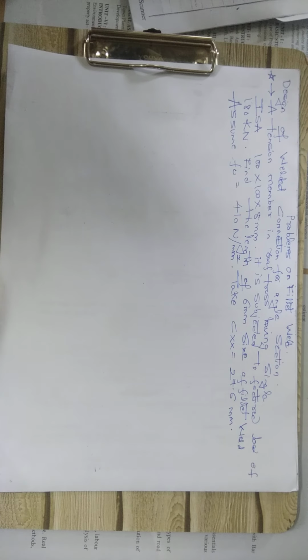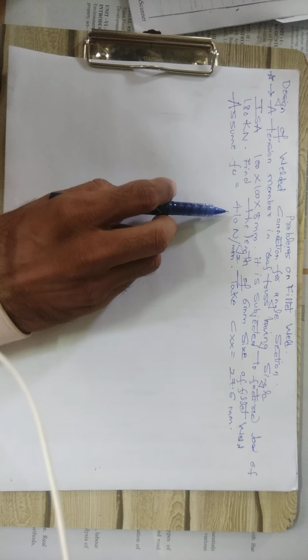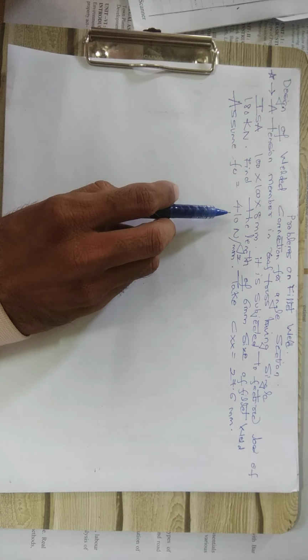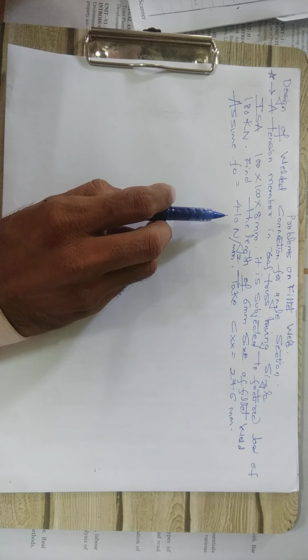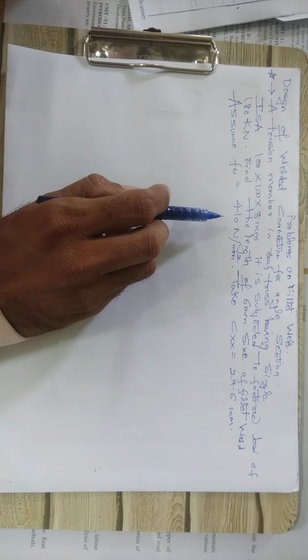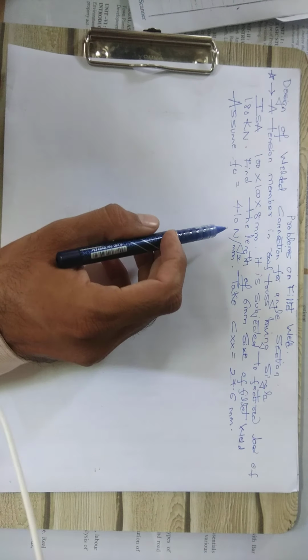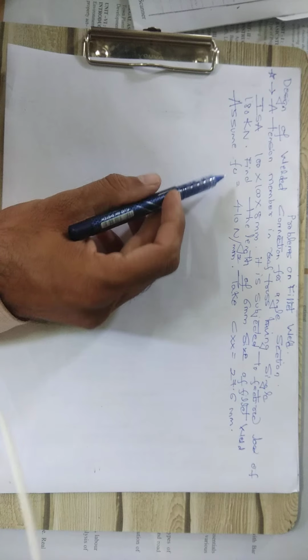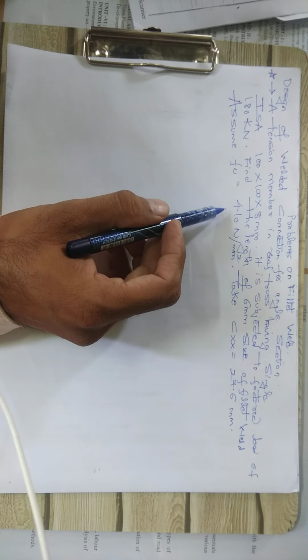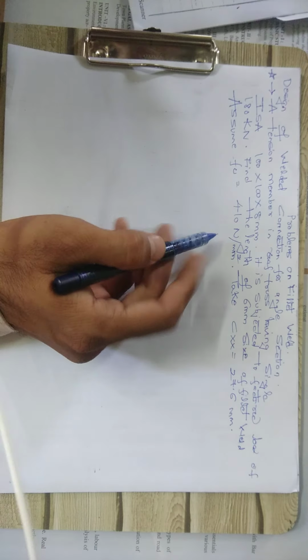Here fu is given. In some cases if the value of fu is not given, then we directly use the value of 410 Newton per mm square. So there is no confusion. If it is not given, we can use this value of fu as 410. But in this problem it has been given as 410 Newton per mm square.